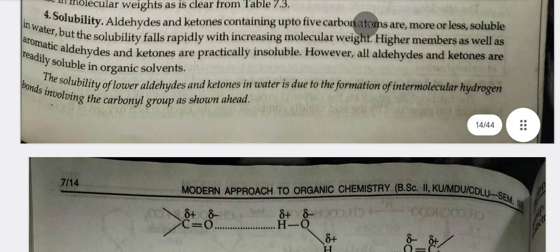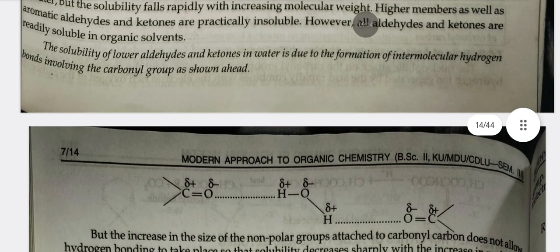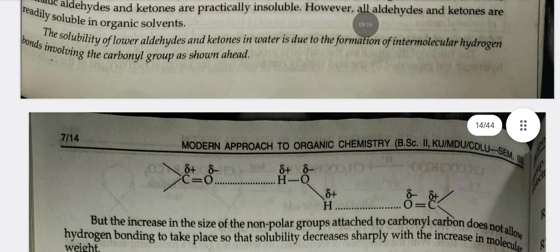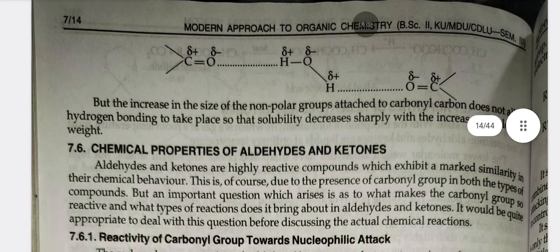The solubility of lower aldehydes and ketones in water is due to the formation of intermolecular hydrogen bonds involving the carbonyl group, as shown ahead.